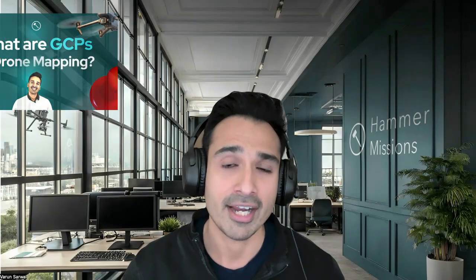But just to give you a brief outline, GCPs are a method where you're essentially laying markers on the ground and you're spacing them out. The whole idea here is that you measure the location of these GCPs using a different GPS system, typically a base station. And what you do is you record the position of these markers, and you use those known coordinates to correct the drone data when you process your data.